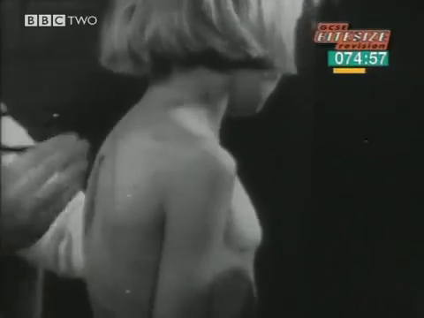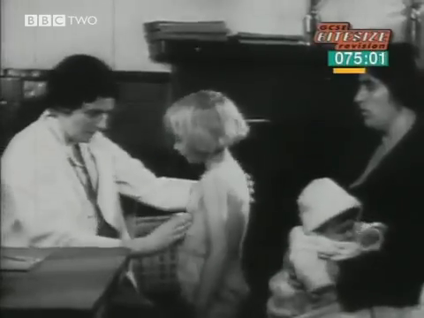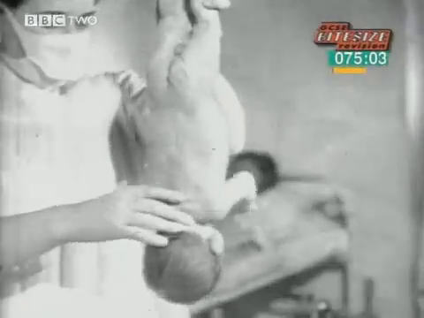1906, school meals were provided for needy children. 1907, schools had to give medicals to children. All births had to be notified to the health visitor.